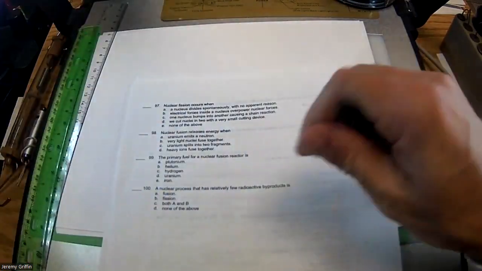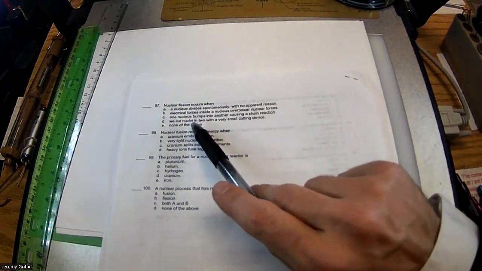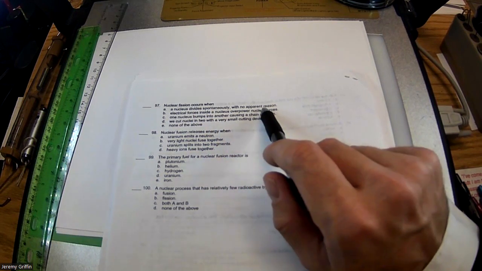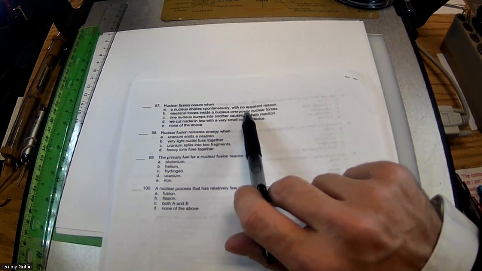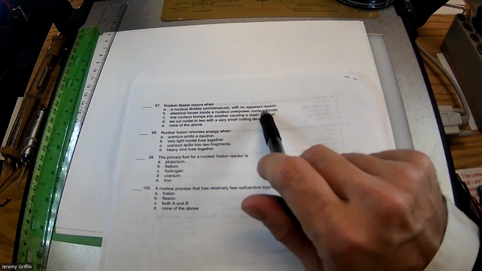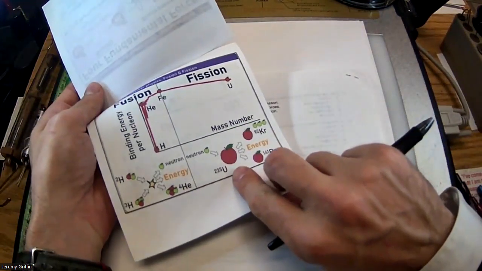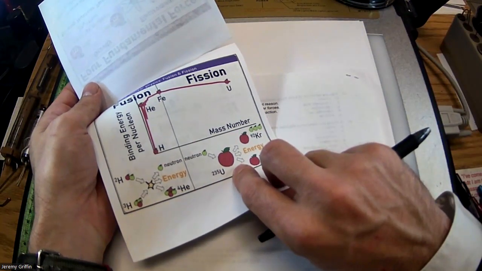So let's go back to these 2 questions right here, fission and fusion. So fission, is it when a nucleus divides spontaneously with no apparent reason? Okay, I don't really like that one. Is it electrical forces inside a nucleus overpower nuclear forces? Ooh, actually, I do kind of like that. Electrical forces overpower nuclear forces, because that's where we're bombarding, for example, a U-235 atom with a neutron. We might be overriding those nuclear forces and forcing it to split.